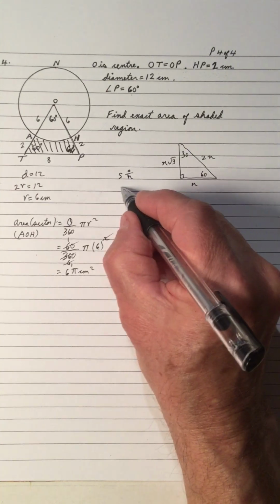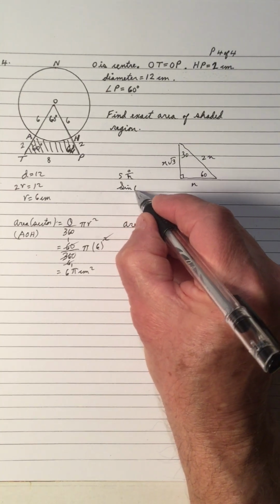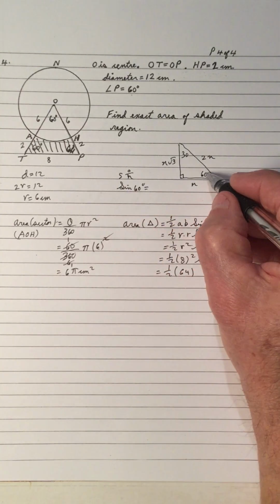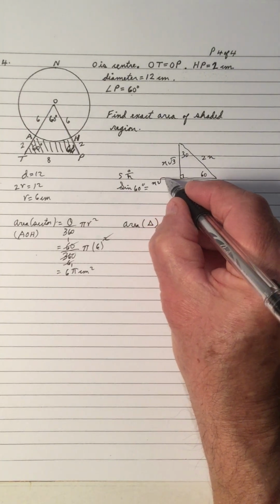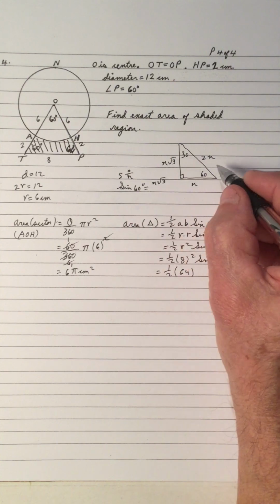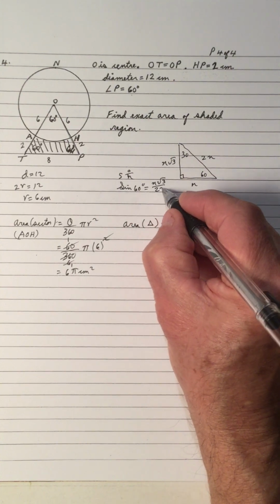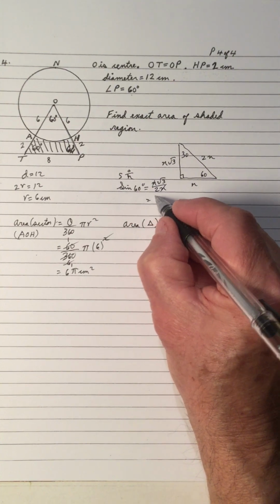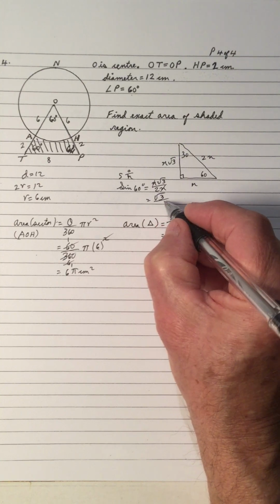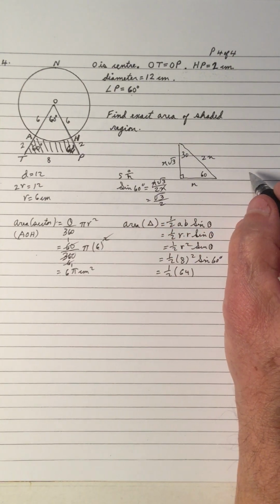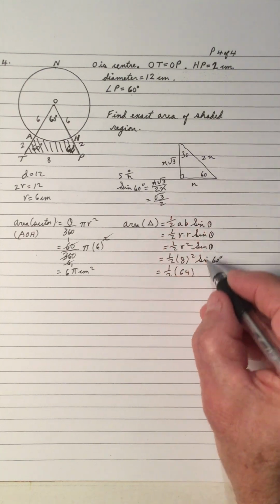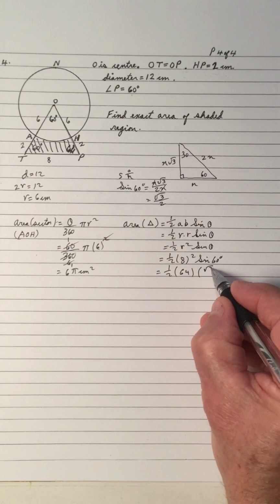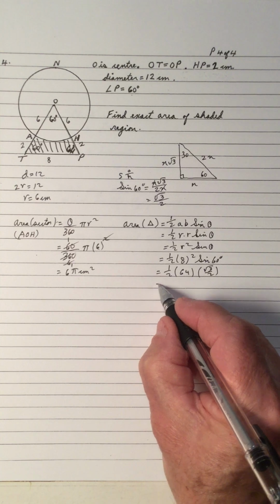So the sine of 60 degrees is opposite, which is n root 3, over hypotenuse 2n. So the n's cancel out. So in any 30, 60, 90 triangle, the sine of 60 is always root 3 over 2.